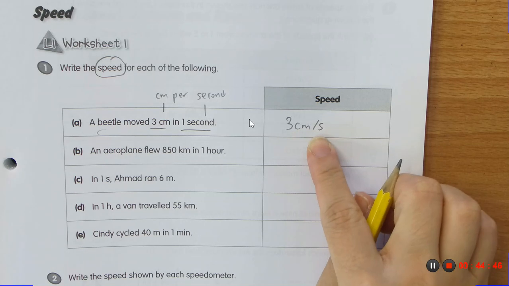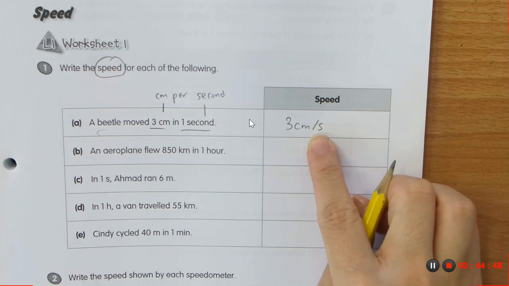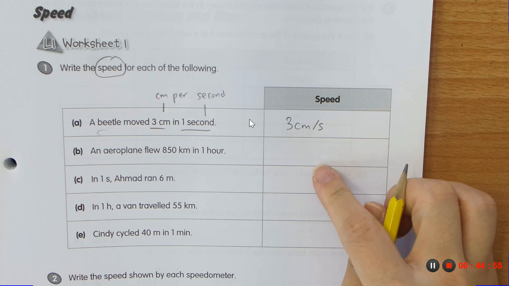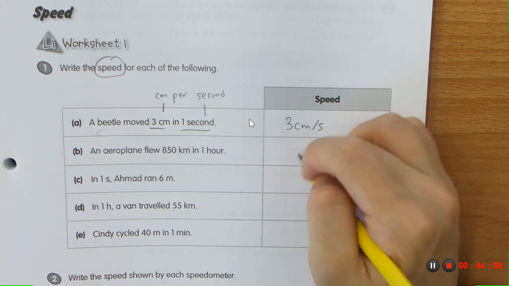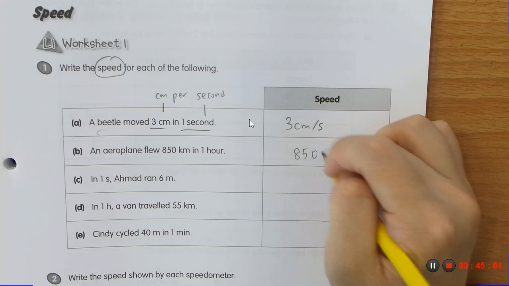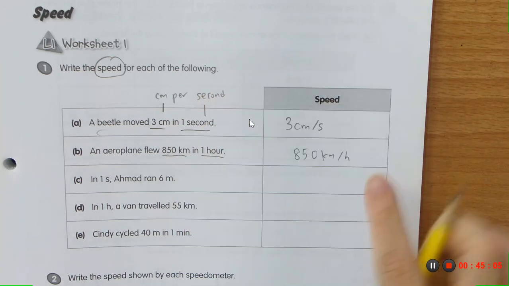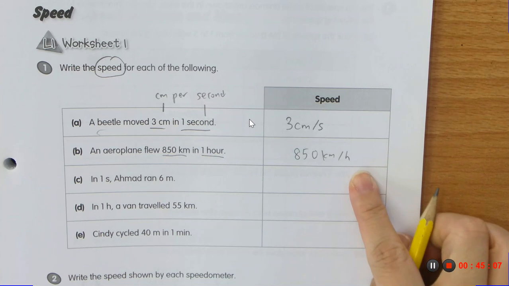The slash refers to per, meaning centimeter divided by second. Any difficulty writing the units? Adrian?